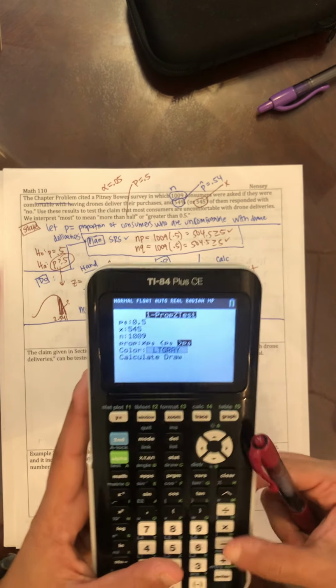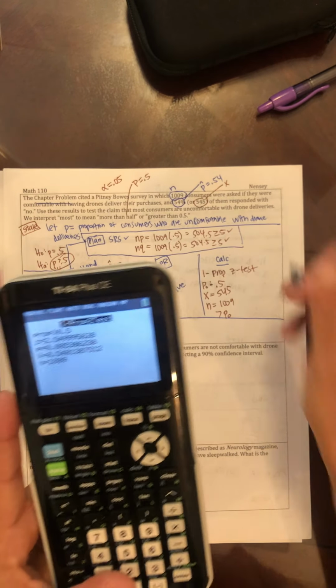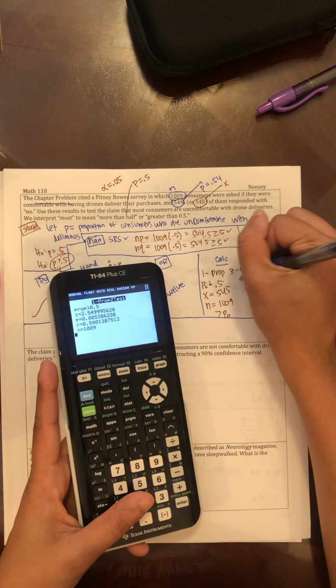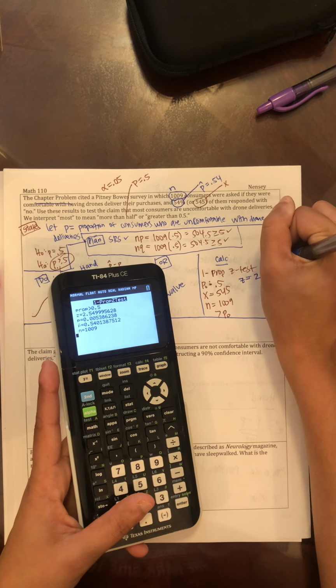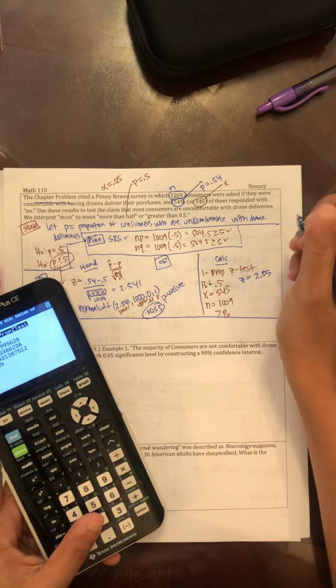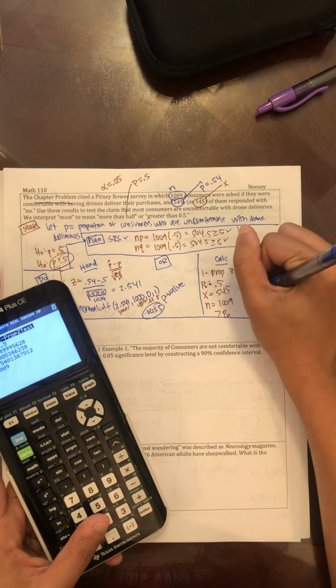And then I'm just gonna hit calculate, which you don't have to write out because that is it. And then I'm gonna go ahead and write the information that I get, unless it repeats, then I don't have to, but some of it doesn't. So I'm gonna write z equals 2.55. Okay, and I'm gonna write p equals 0.005.